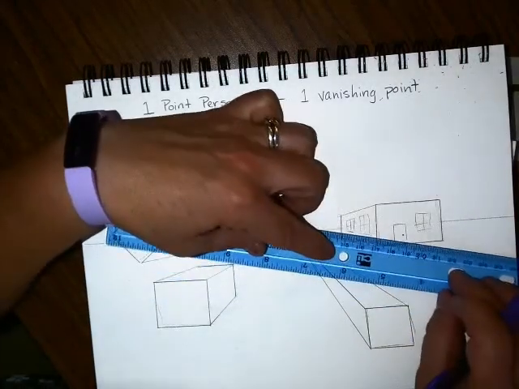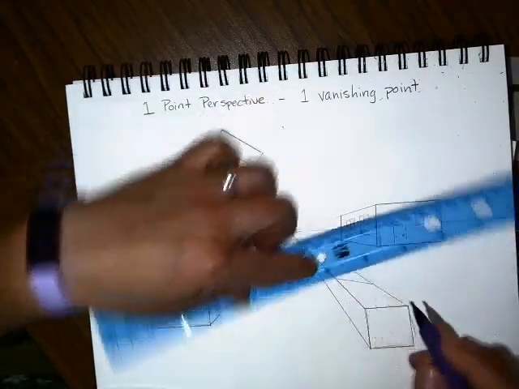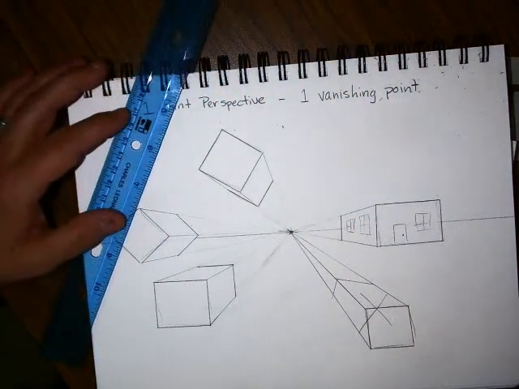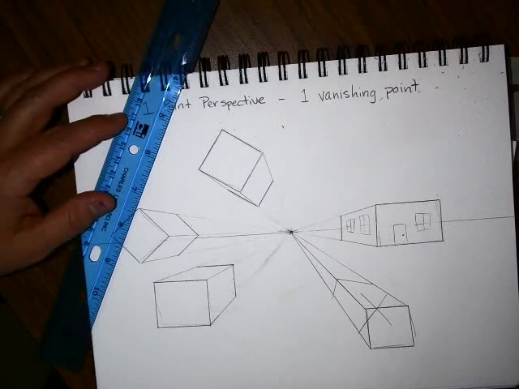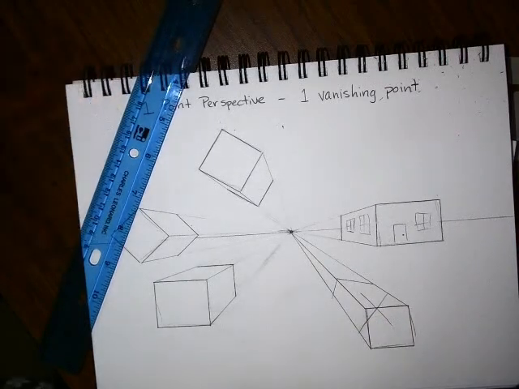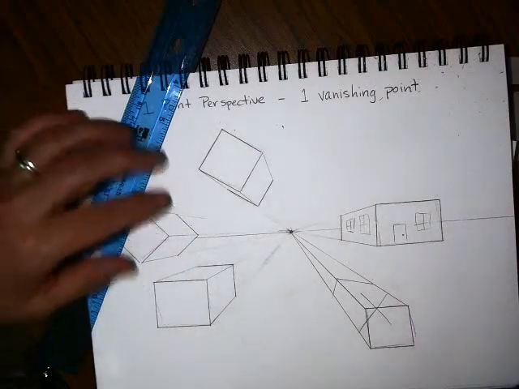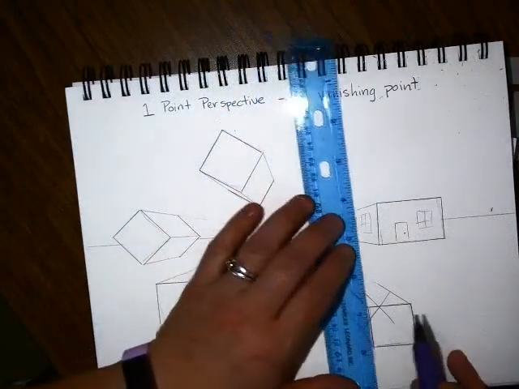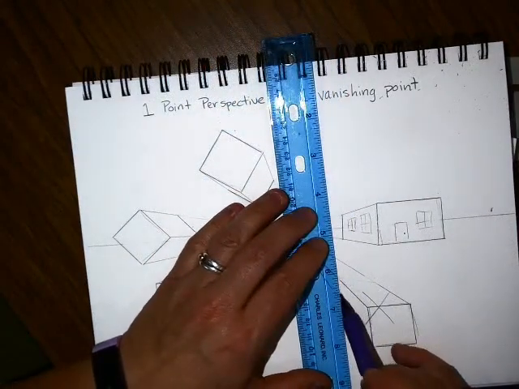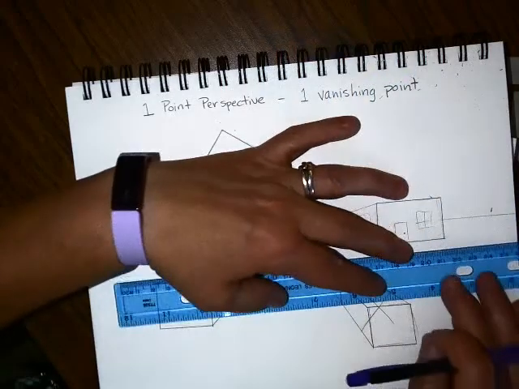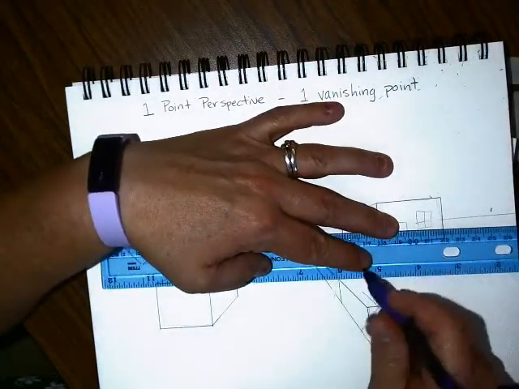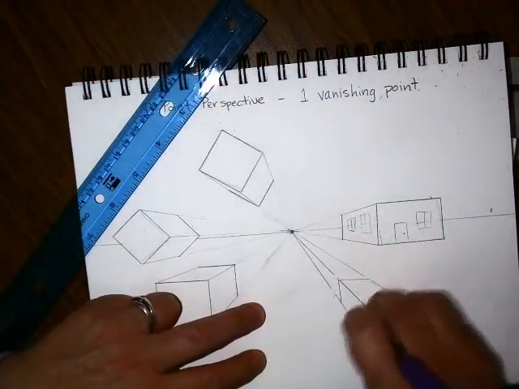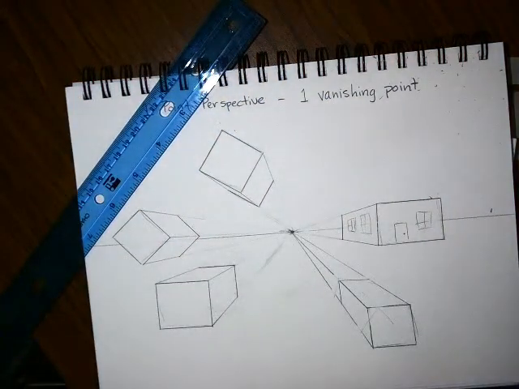But I don't make it parallel. Okay? This one doesn't count. It's not correct. So you have two choices. You either fix it so that it is correct, right? Then I can use it, or you draw another one.